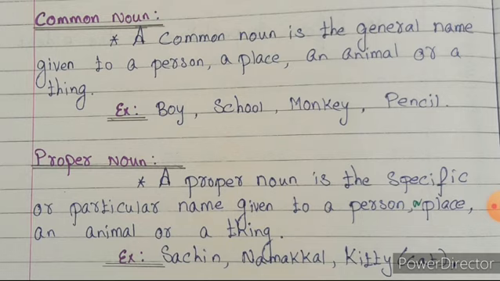Look at the example. The first example is generally mentioned as boy, but here the name is mentioned, Sachin, a specific boy. So this is known as a proper noun. So look at the difference between proper and common noun. Common noun is a general name, whereas the proper noun indicates the specific or particular name given to a person, place, animal or a thing.